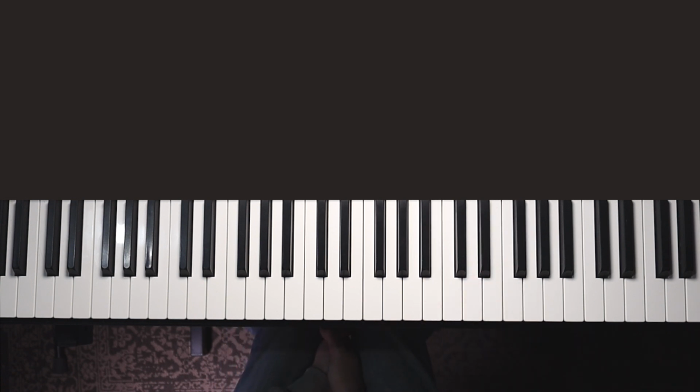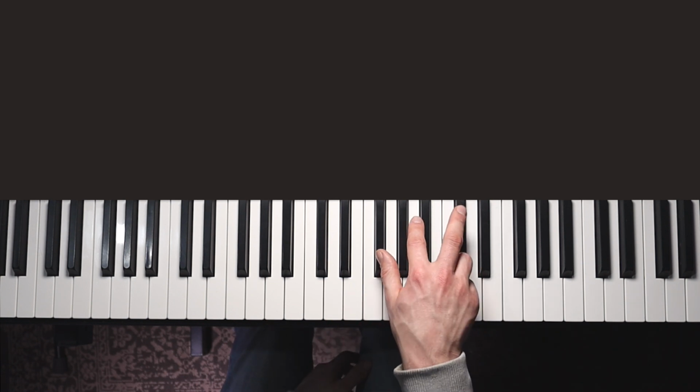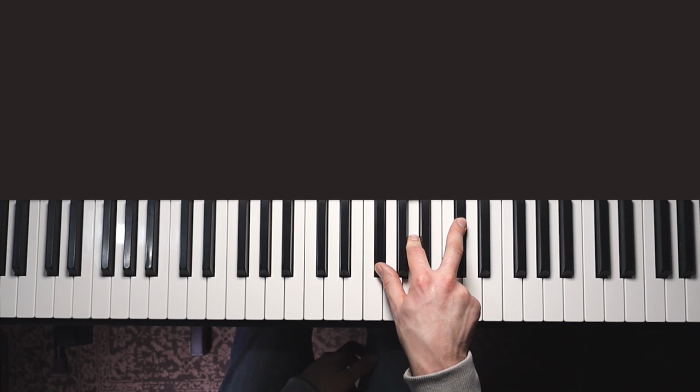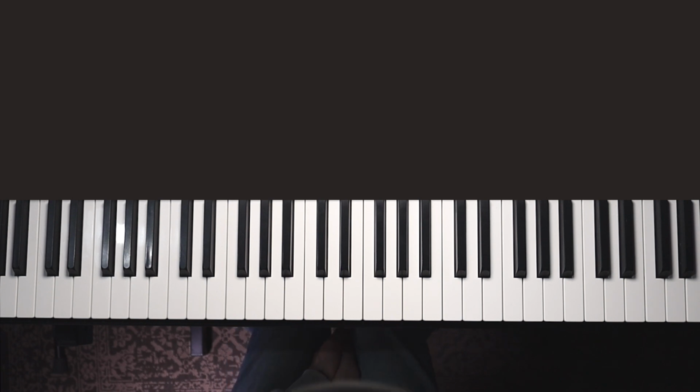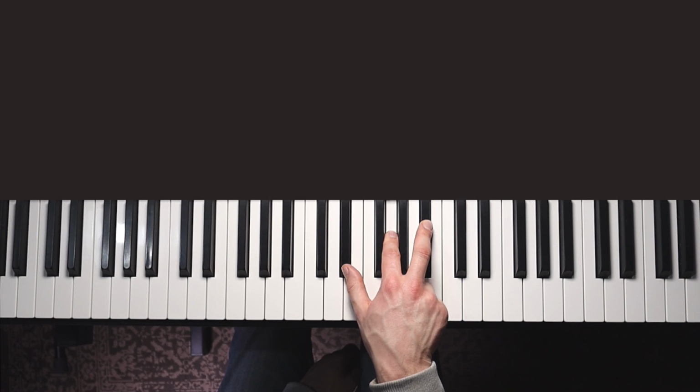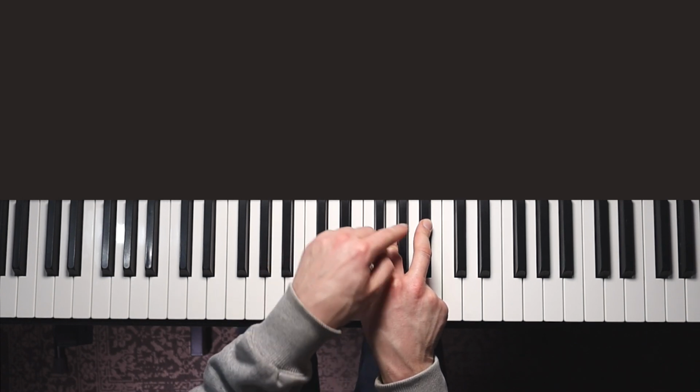G flat minor. Oops. That's here. E flat major. So here, black, white, black.